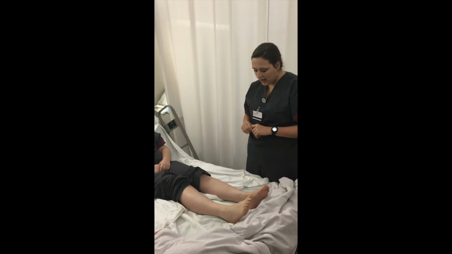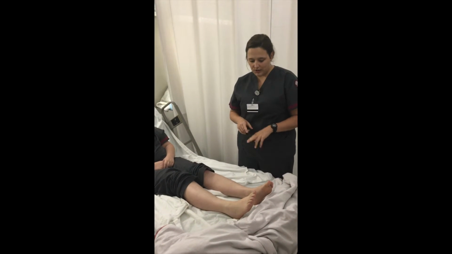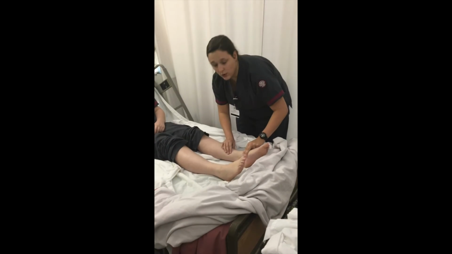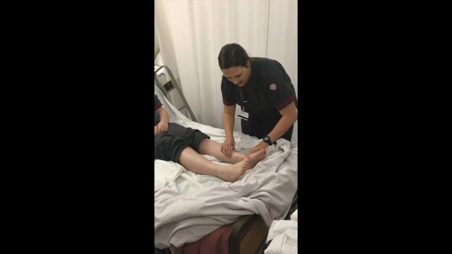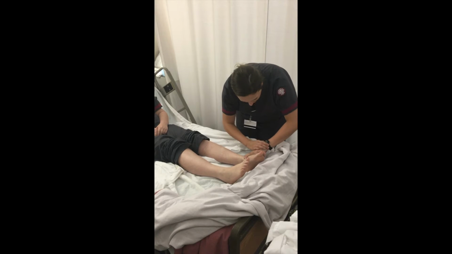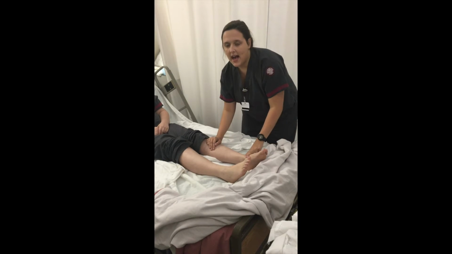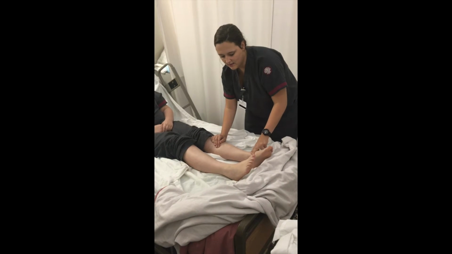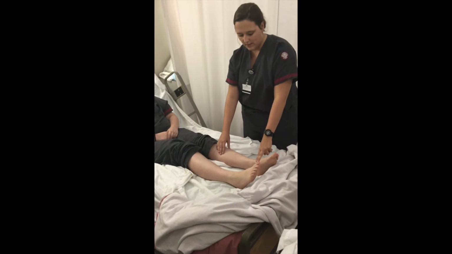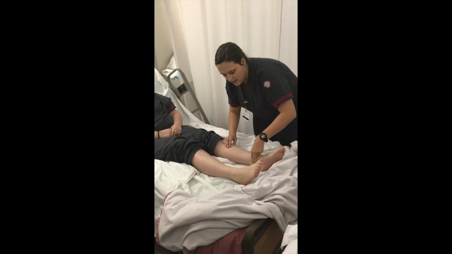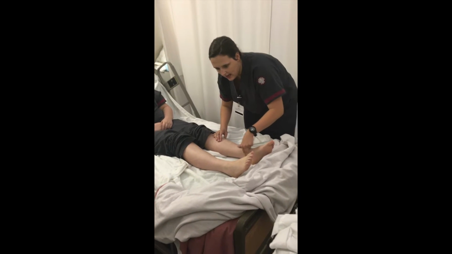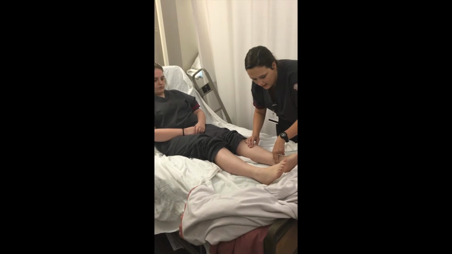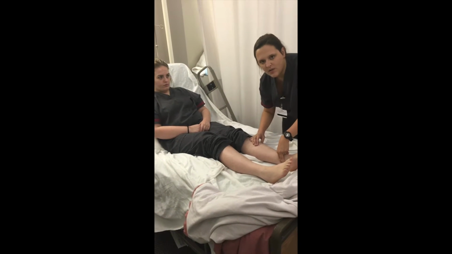Next, I will locate and grade both of her pulse points on her feet, and this is the dorsalis pedis. I've located it, and I would probably grade that a 1+, and that's pretty typical, seeing that it's one of the pulse points that's further away from the heart. And then I'm going to locate the posterior tibial. Okay, I have located that, and I would also grade that a 1+.